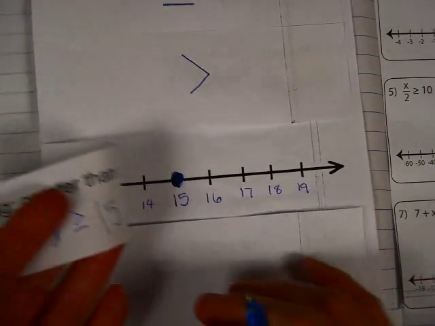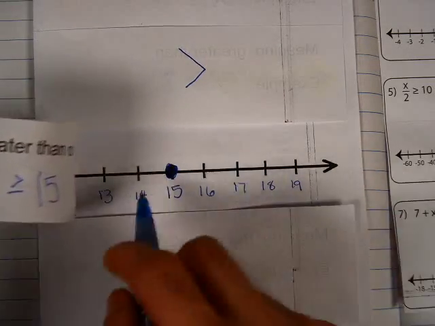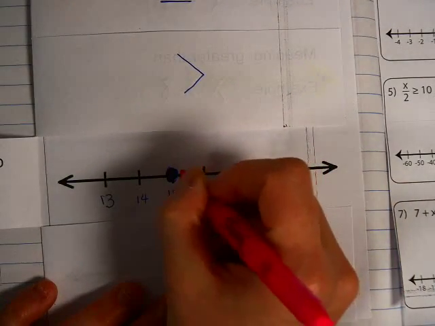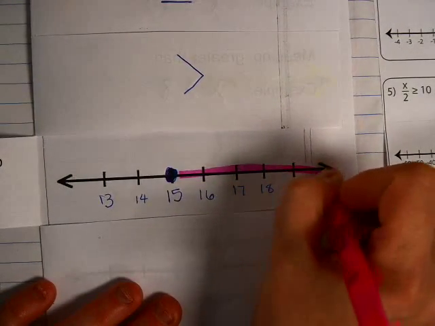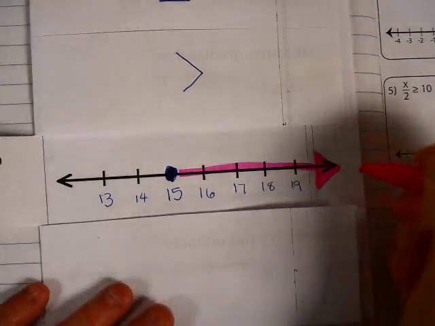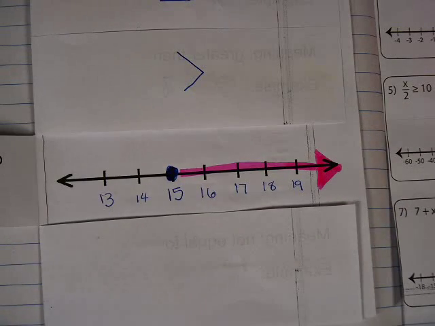And again, it kind of points the direction I want to go. So it's going to point this way, and I'm thinking of anything greater than 15. So, everything that's greater than 15, including the closed circle.